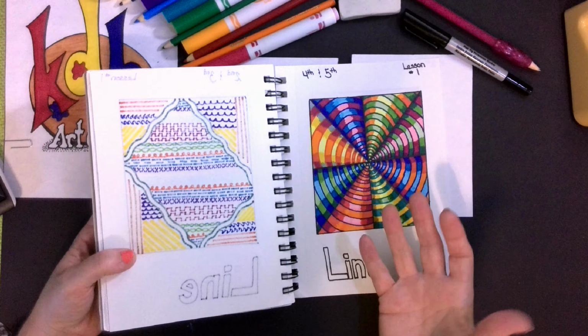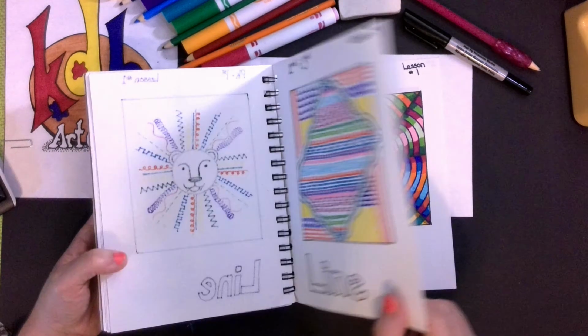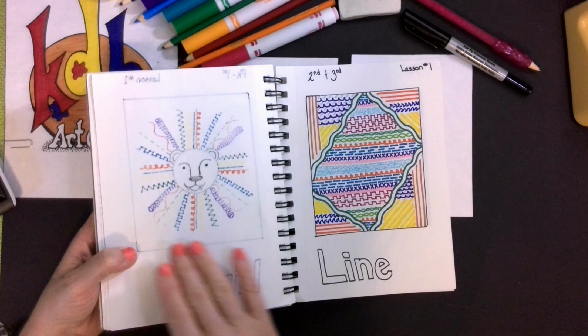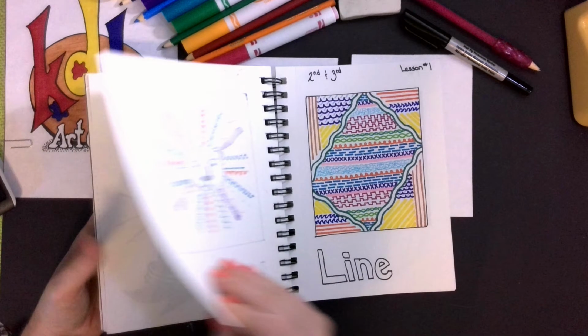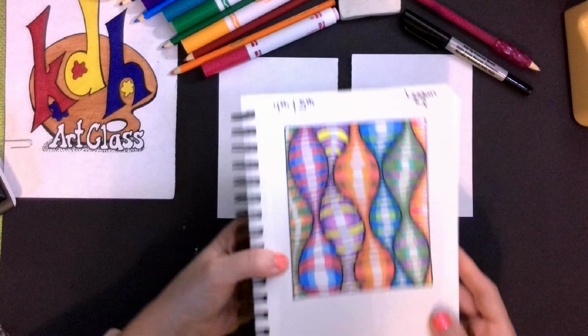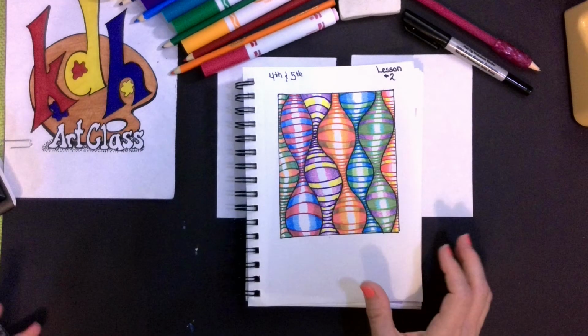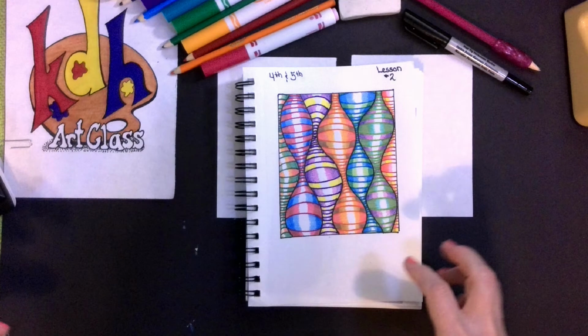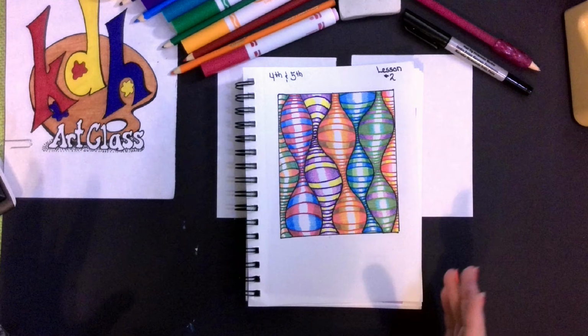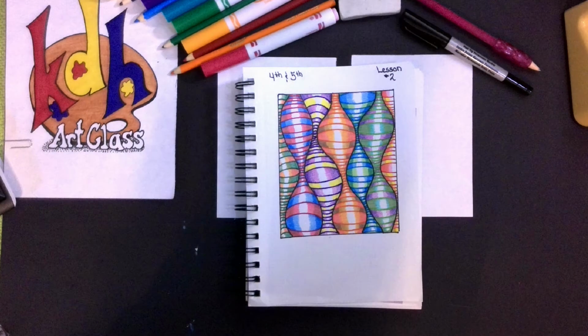It's three-dimensional. And this is all starting with just basic lines. So as you can tell, we're going to make these wormy, bulging, bubbly things across our paper.